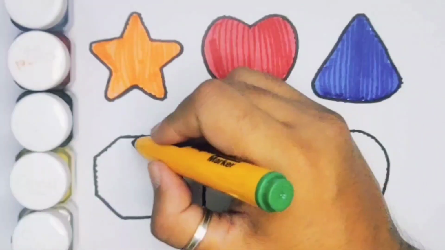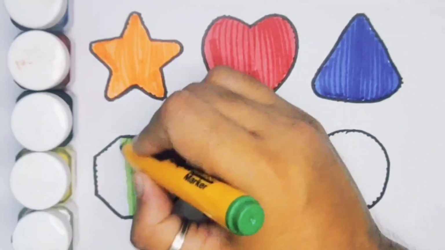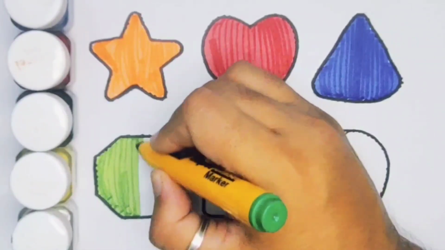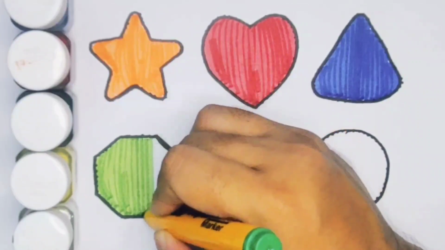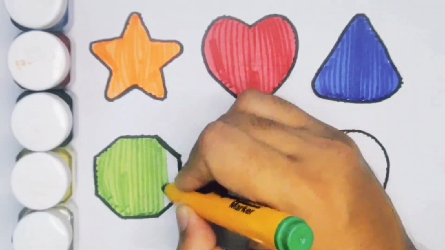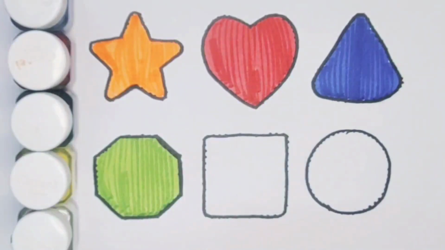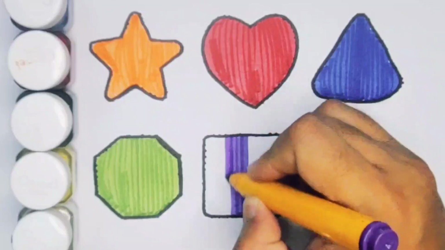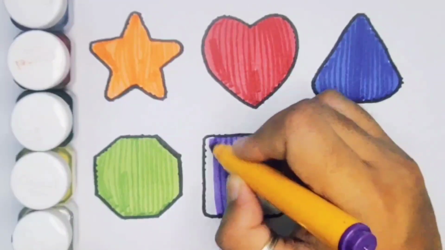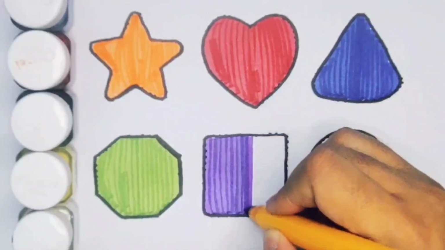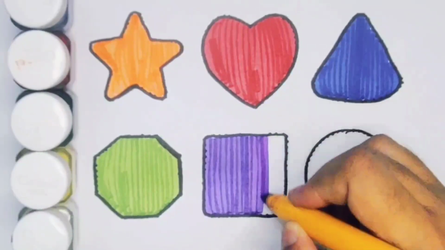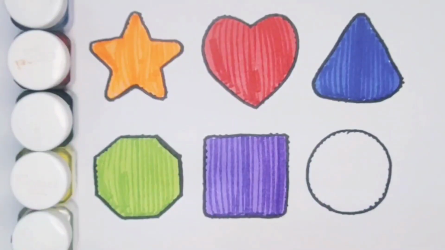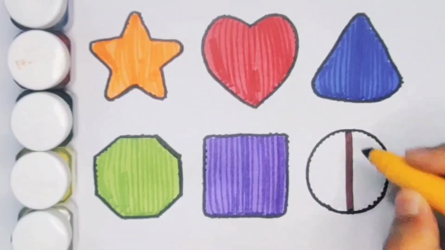Next, green color, decagon. Next, purple color, square. Next, chocolate color, circle.